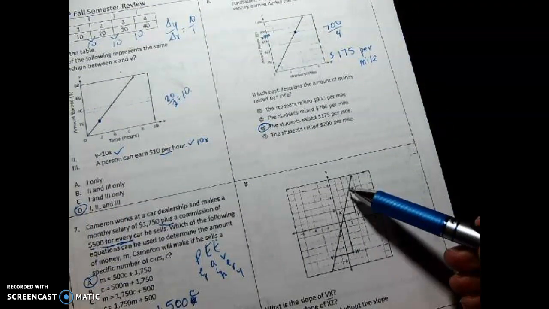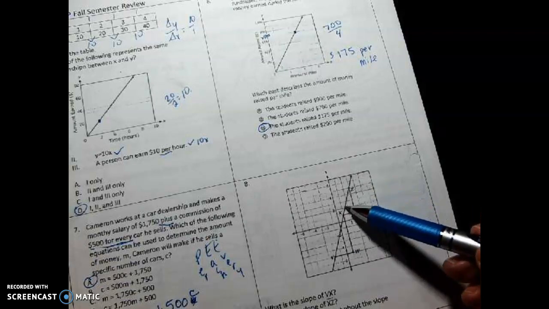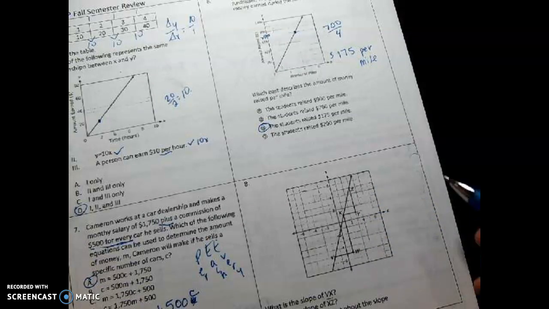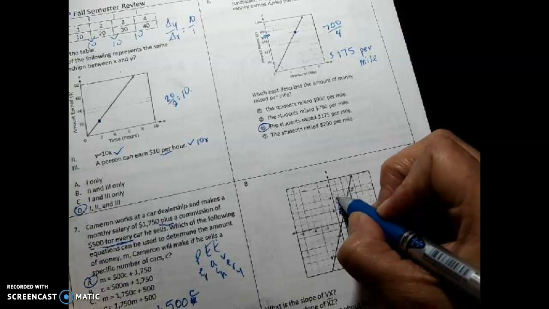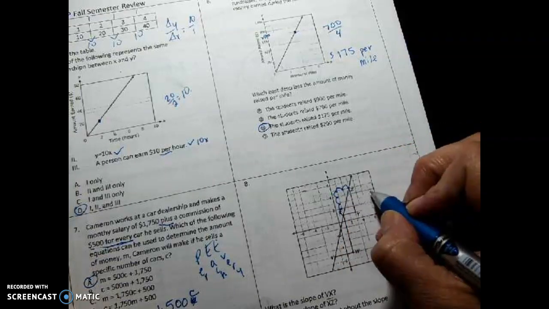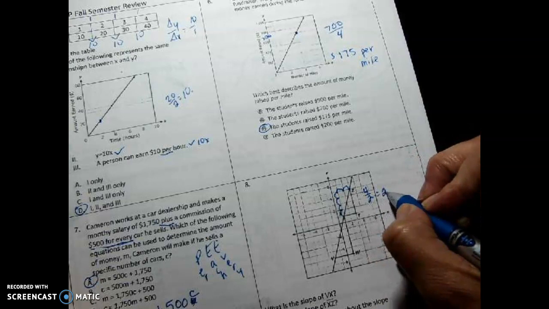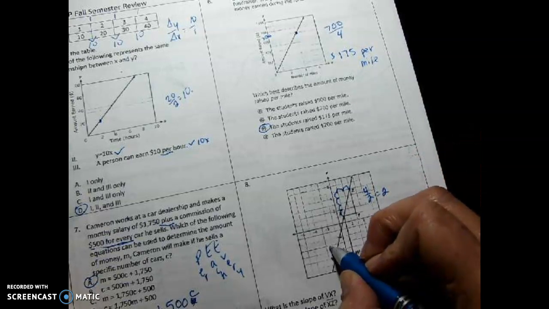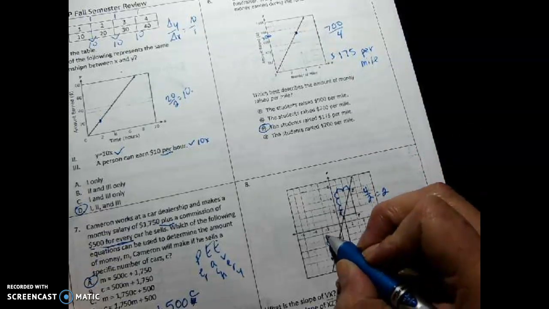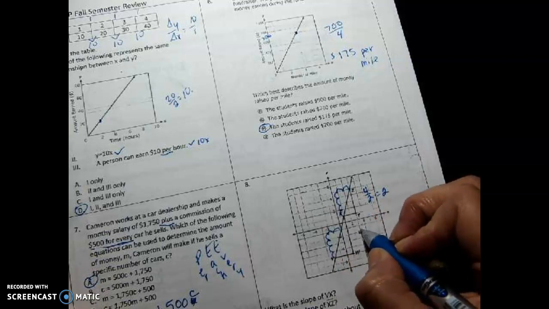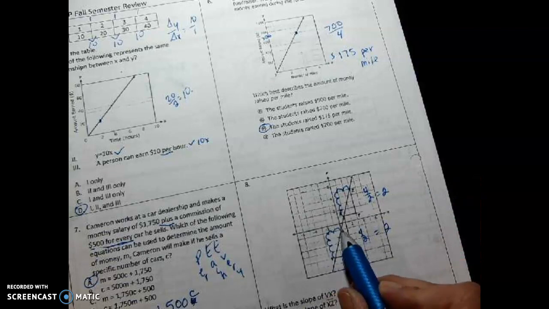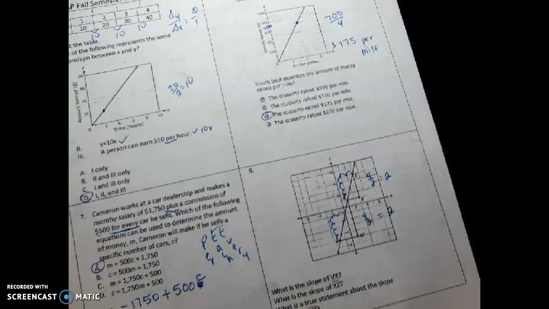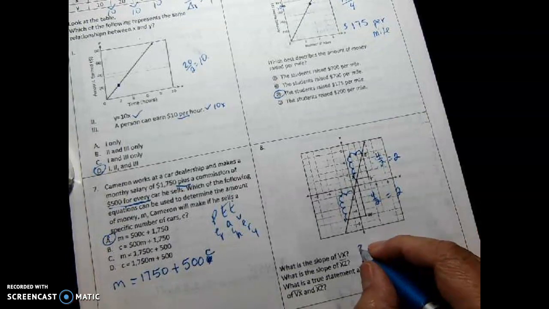What is the slope of VX and XZ? Okay, as long as these triangles are connected to the line, they're going to have the same slope. So we're going to do rise and run. So 1, 2, 3, 4 over 1, 2. So 4 over 2 is 2. And then 1, 2, 3, 4 over 1, 2. 4 over 2 is 2. So I did the rise and I did the run, and then I reduced the fractions to 2. So the slope is 2 for both of them.